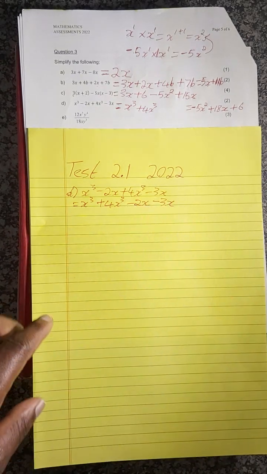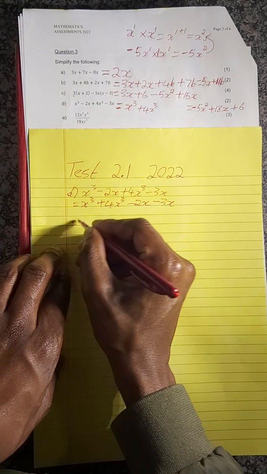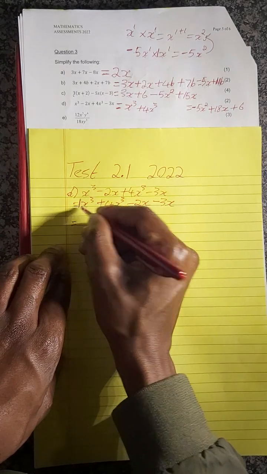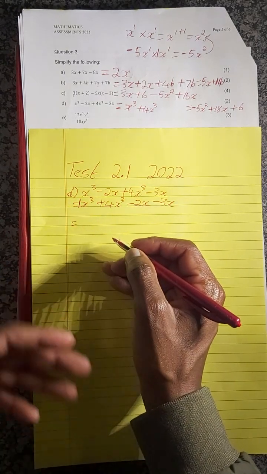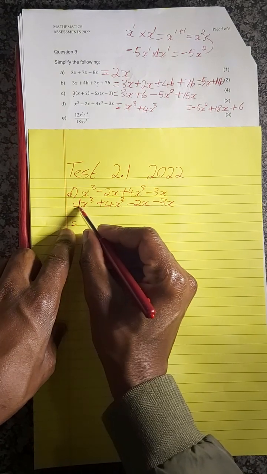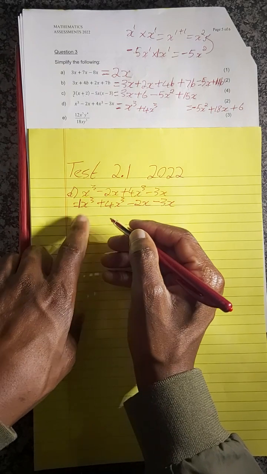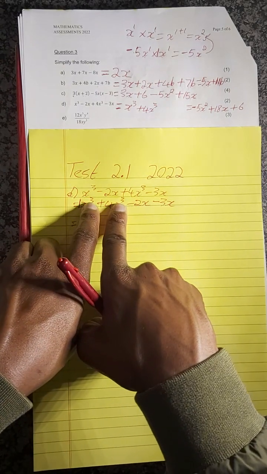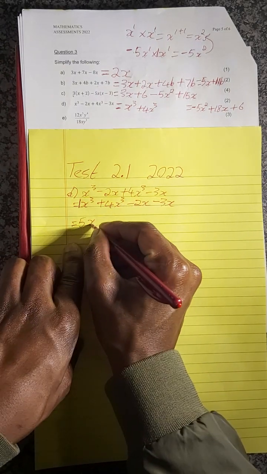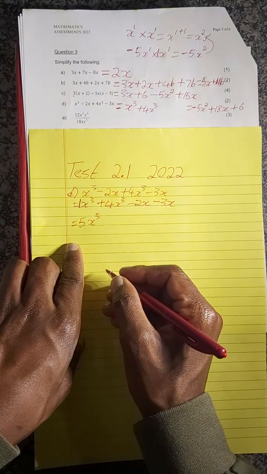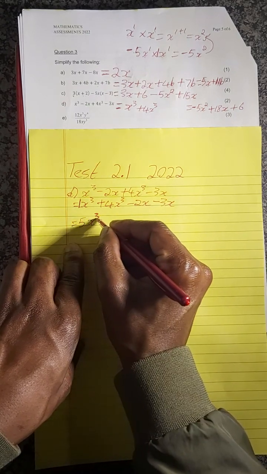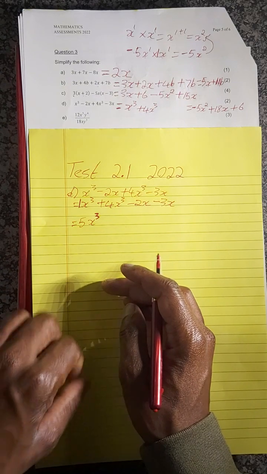Can you see that? Now, when we proceed, we simply add the coefficients. We know that if there's no number here, it means there is a 1. So when I say 1 plus 4, what do I get? I get a 5. 5 of what? 5 of x cubed. It means I have 5x cubed. You see that? That's the first part.